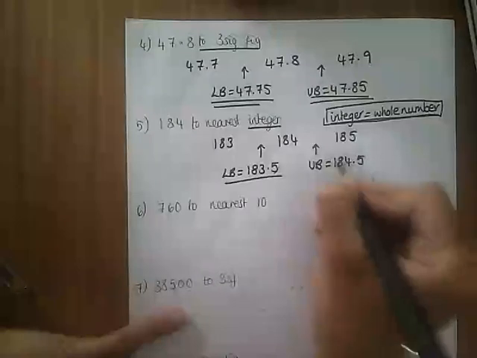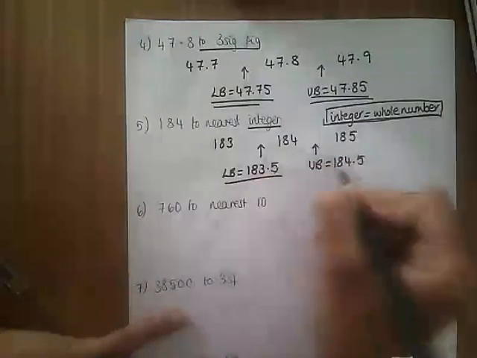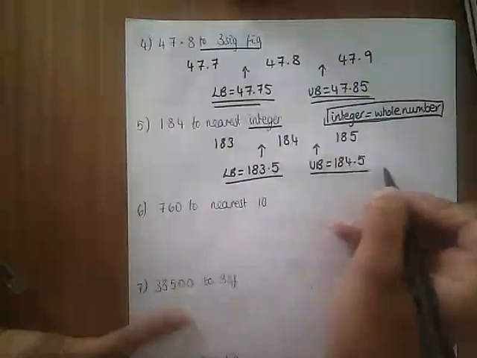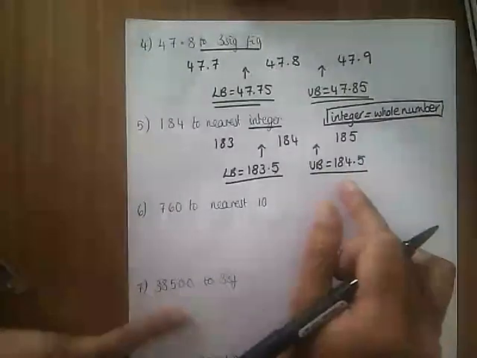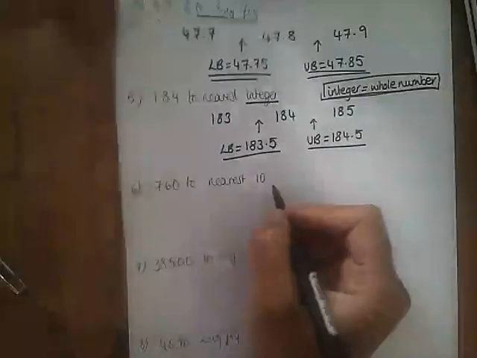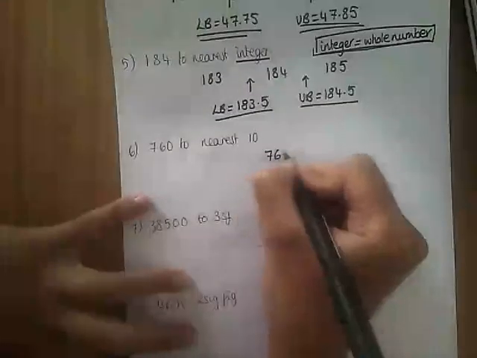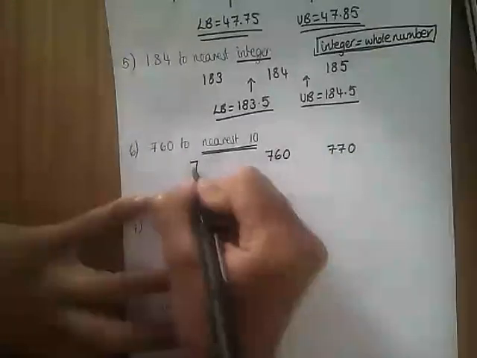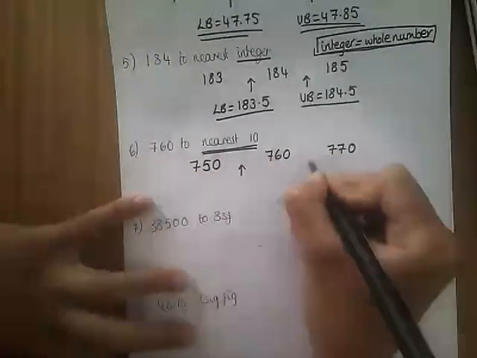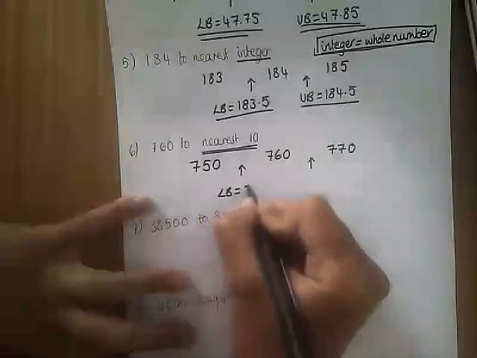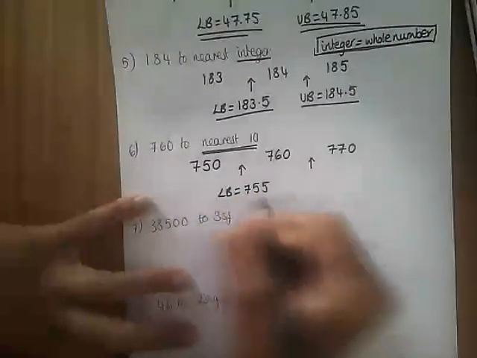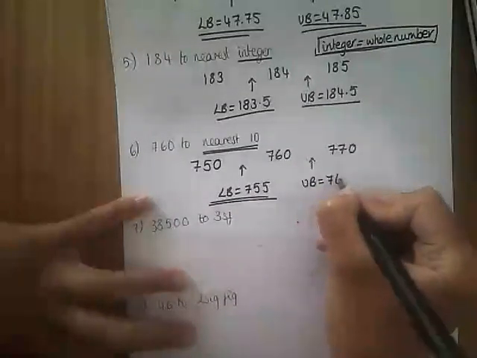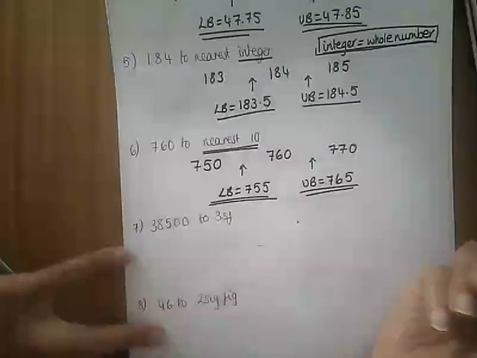Remember, if you rounded that to the nearest whole number, you would get 184. Here, technically, you wouldn't. You get 185, but that is still the upper bound, okay? So we take that every time. Don't try and put 184.4999. It's not going to work. It's 0.5, okay? 760 to the nearest 10. So we're starting with 760 in the middle. We're going 10 higher because it's been to the nearest 10, and 10 lower. The lower bound is going to be 755, so that still ends in a 5, which it should. And the upper bound is going to be 765.